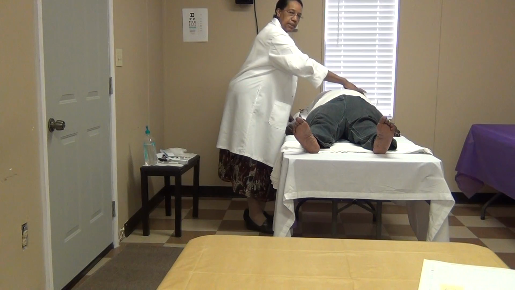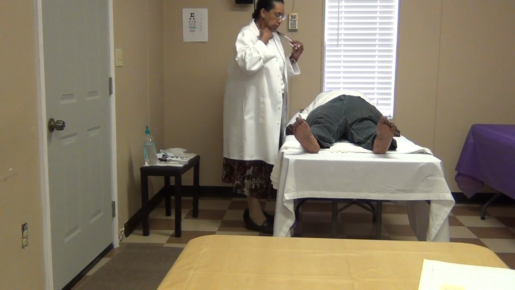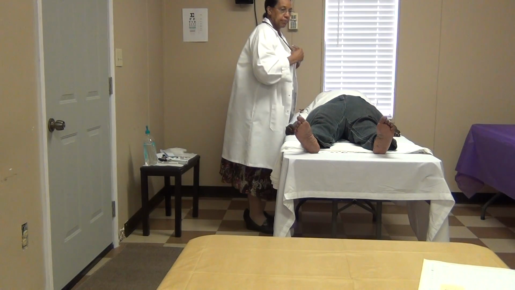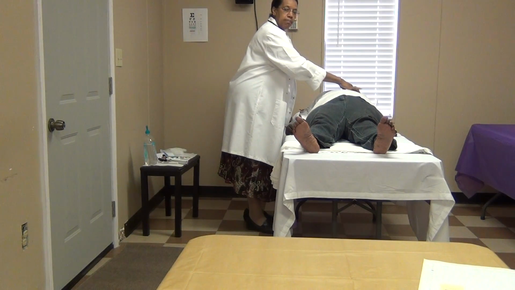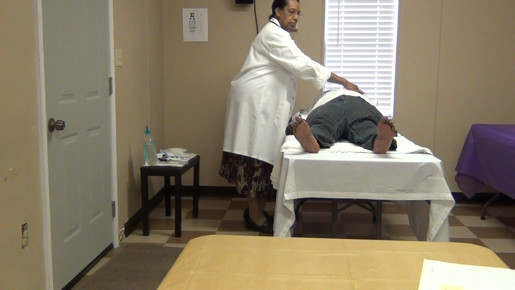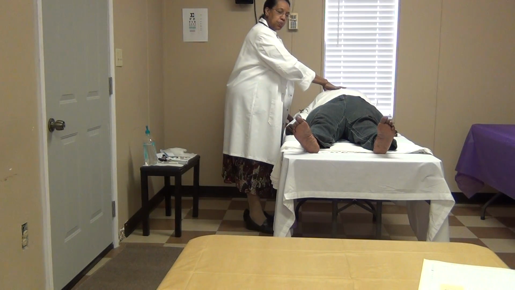Fifth, mid-clavicular area. I could hear my S1 very well at my fifth mid-clavicular area, and I could hear my S2 well at my second intercostal right and left sternum border.